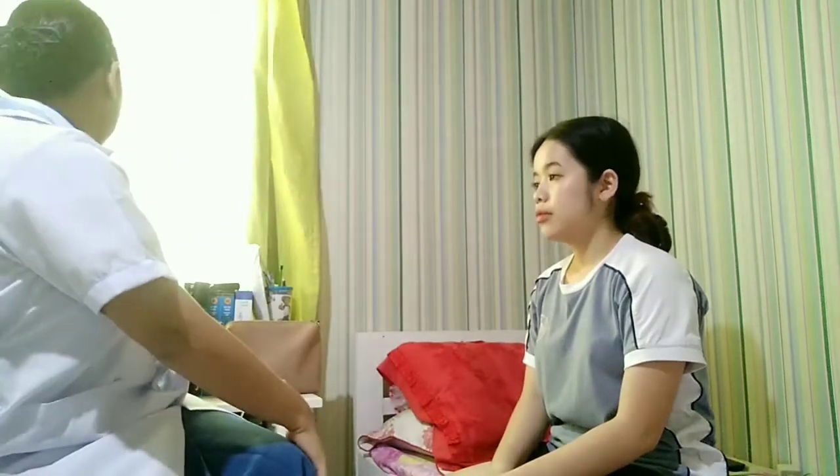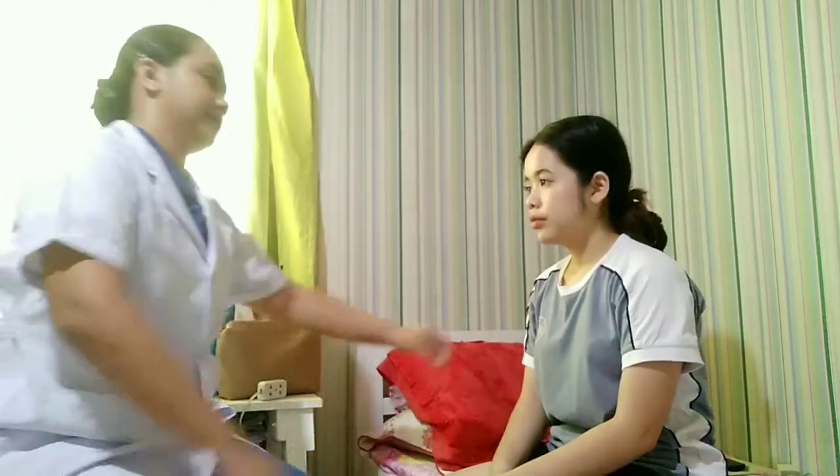And lastly, we're going to palpate the lymph nodes and the pulses of the patient. So, I'm going to palpate the patient now. Ma'am, palpate po ako.